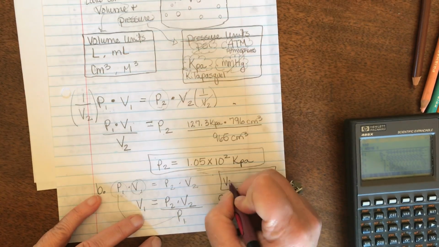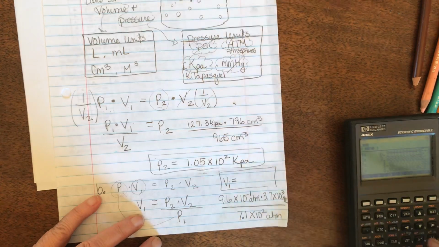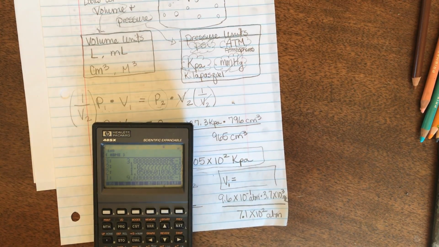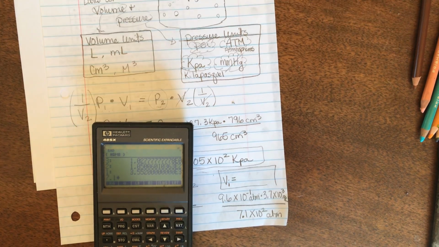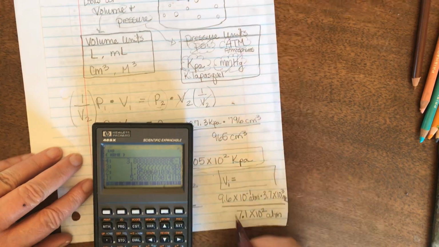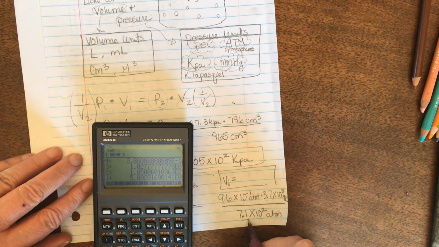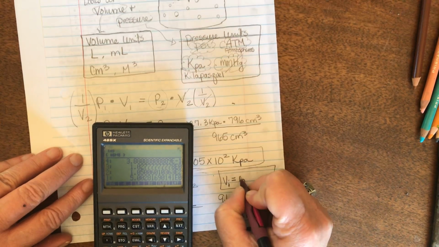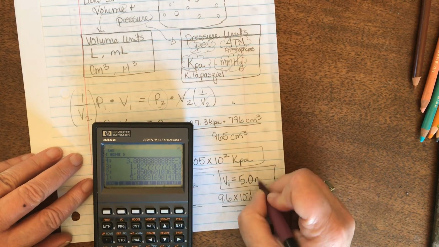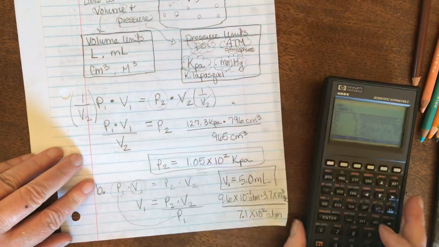And so V1 is equal to 9.6 times 10 to the negative 1, times 3.7 times 10 to the 3, and all of that is going to be divided by 7.1 times 10 to the 2. And so, looking here at my significant digits, I should have 2 significant digits. So I'll have 5.0, and that's going to be milliliters. It's a nice even number.